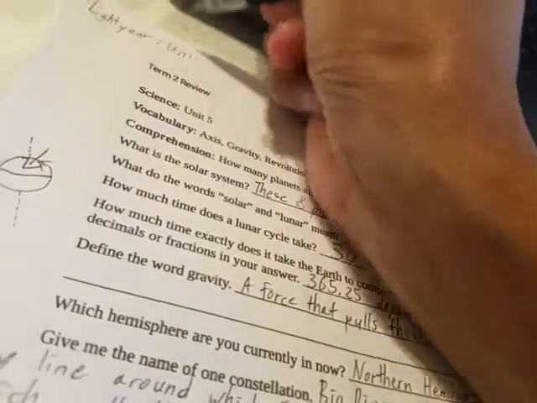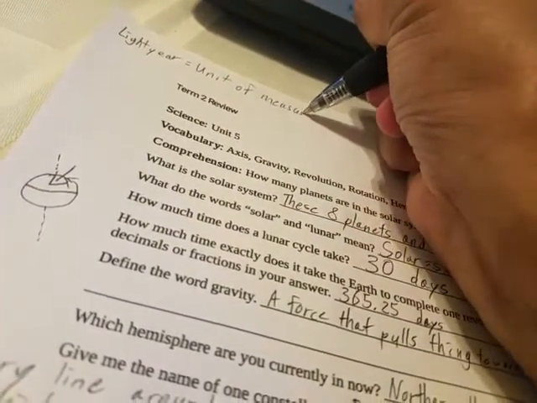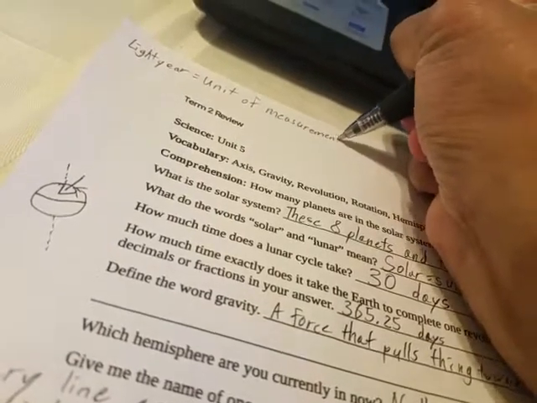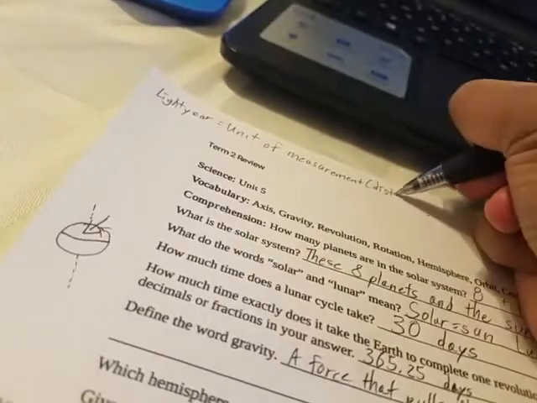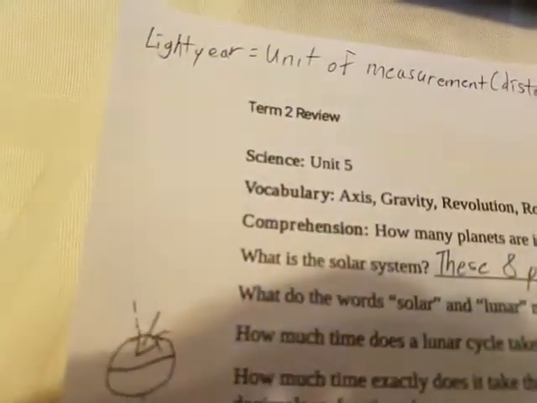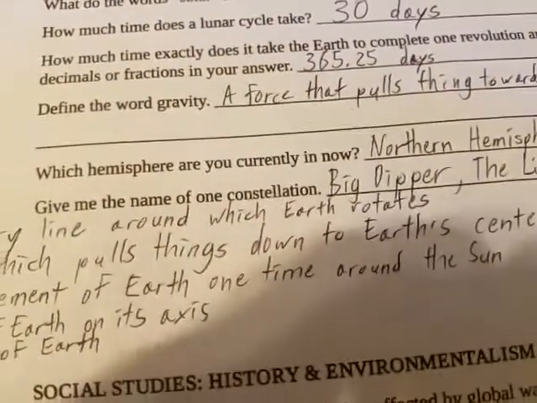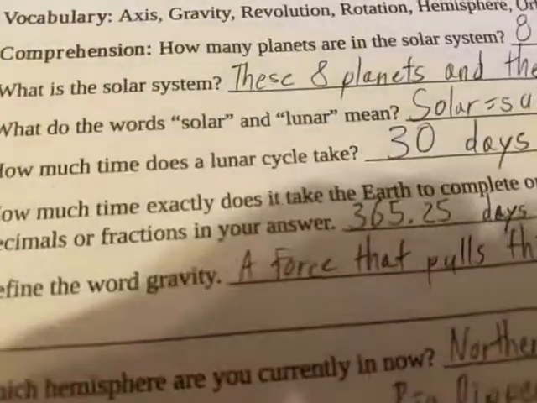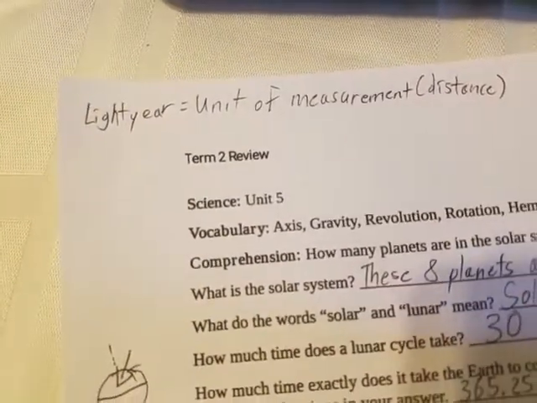Okay, it is a unit of measurement for measuring really far distances in outer space, okay? All right. So another word that is good to know, another adjective. Actually, yeah. Solar and lunar.